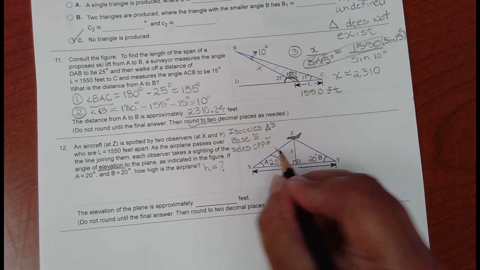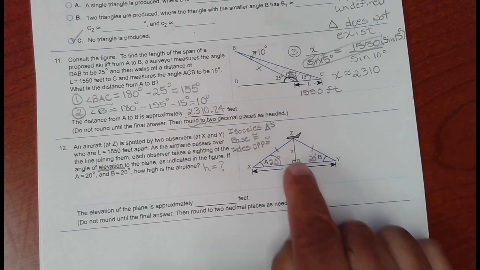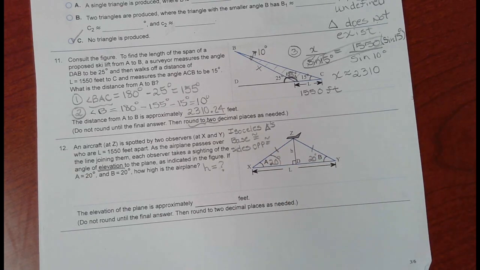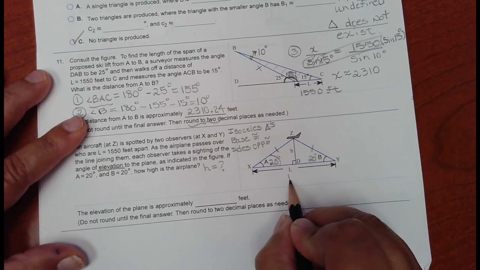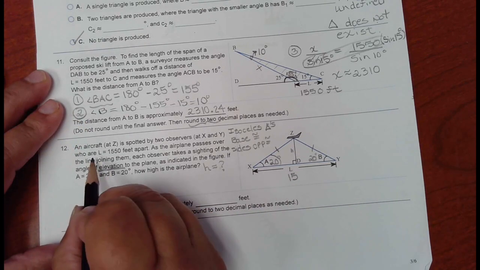But let's continue. Okay, so I think the most obvious thing as you try to fill in anything that's missing and anything that's going to help you, let's also put in that this is given in the problem, this length from here to here, as 1,550. That was one of the given pieces of information right up here.